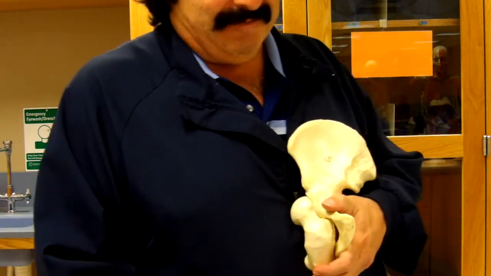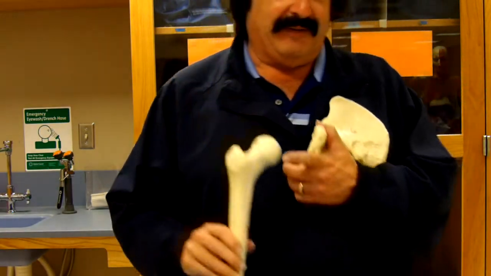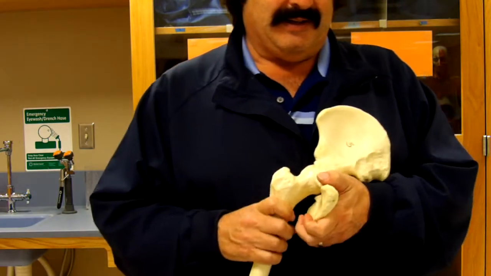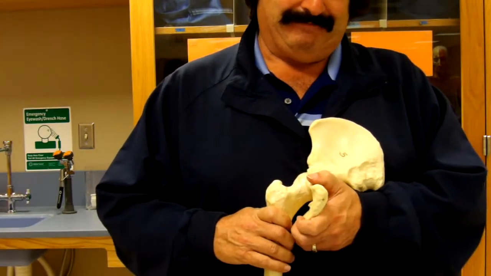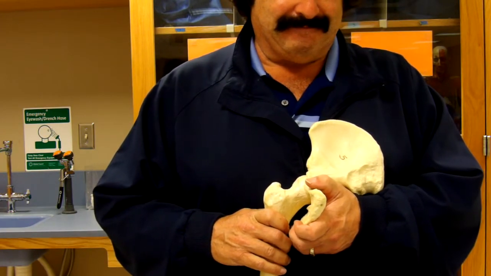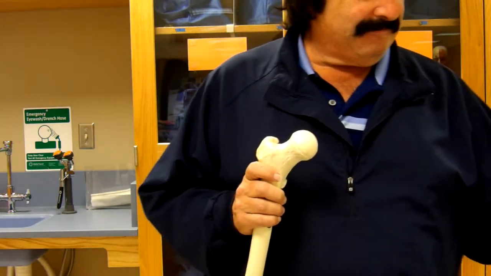All right, let's fill the box in. The head of the femur articulates with the acetabulum of the os coxa. Any problems with that? Shouldn't be.